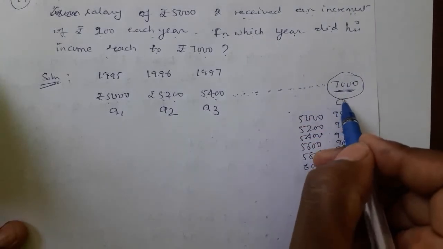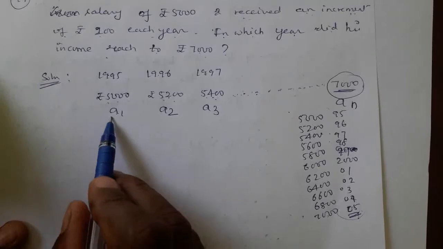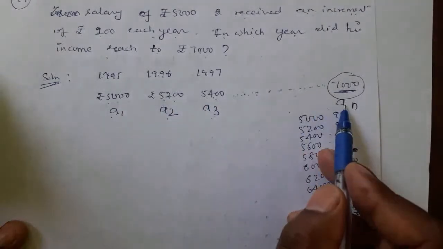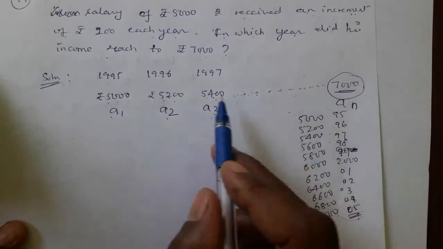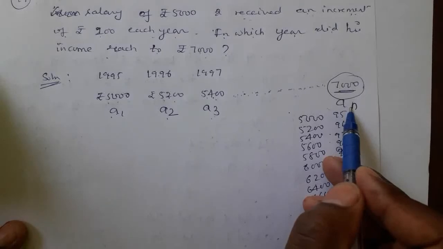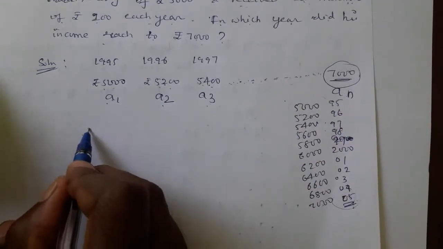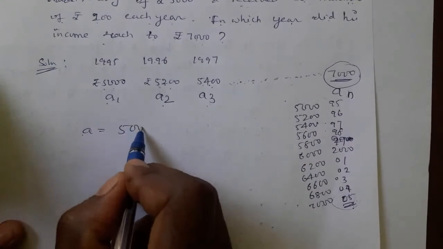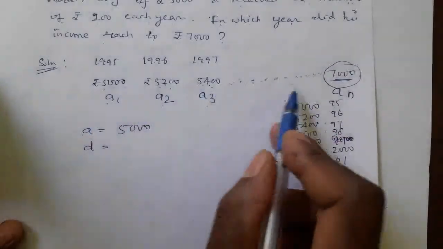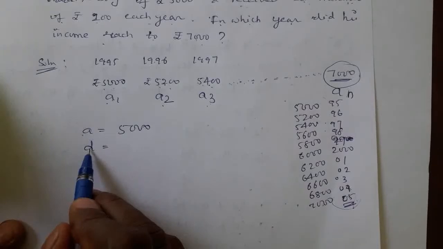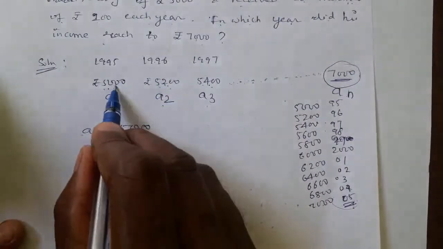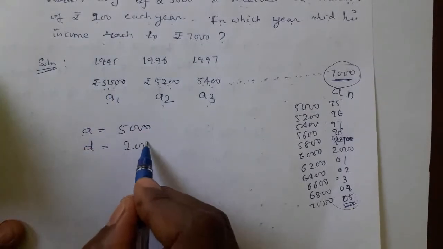At which year it is unknown, so AN. First year A1, A2 is 5,200, the third year 5,400. In which year the position is unknown. 1, 2, 3 we know, and here many dots are there. So in which year does 7,000 come? We don't know. Now from the progression, A is the first term, 5,000. If a progression is given, write A and D first. A is 5,000. D is next minus previous, 5,200 minus 5,000, which is 200.